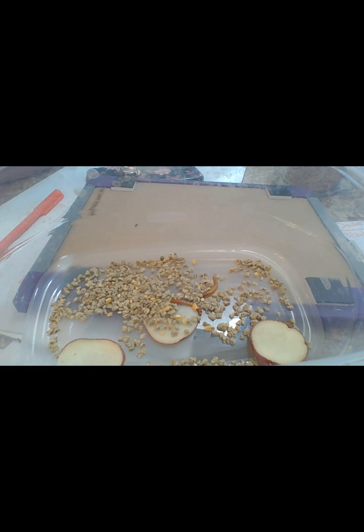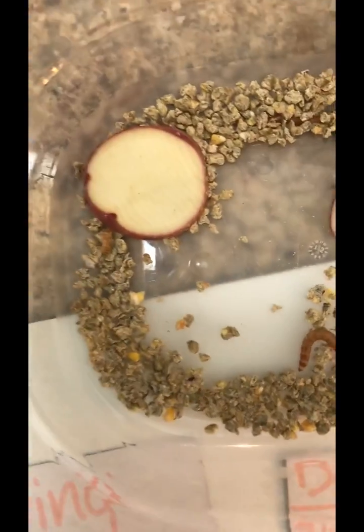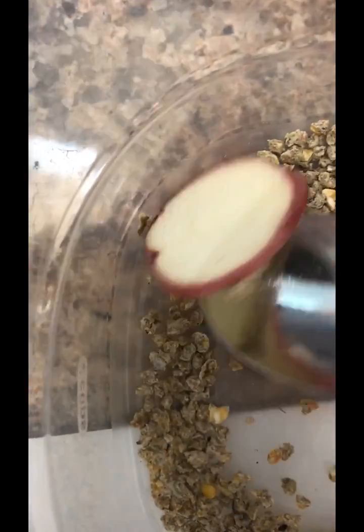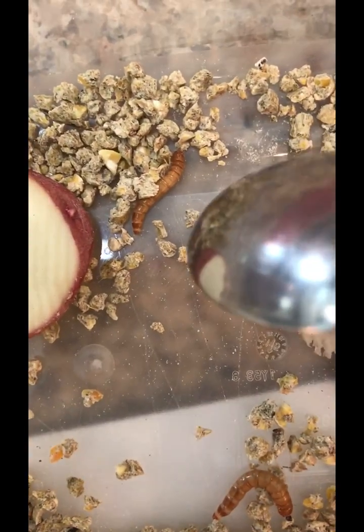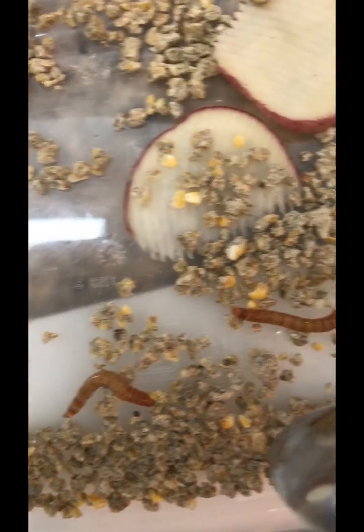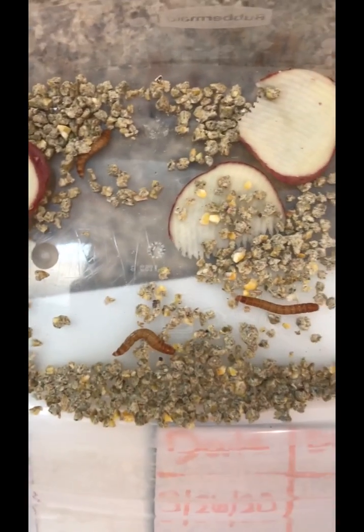So, needs of living things. We have space, we have food, we have water, and we are going to have air. All right, I wanted to give you guys another view of our habitat here up close. There's our third little mealworm. So we have 1, 2, and 3. You can see them up close and personal.